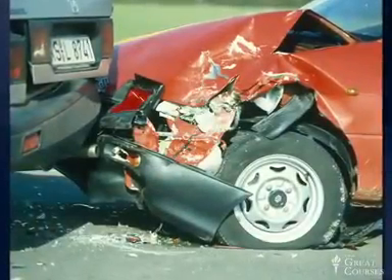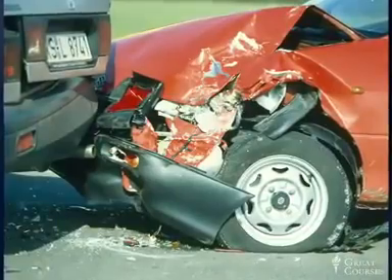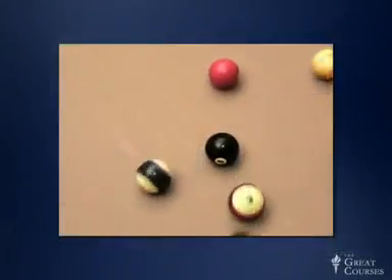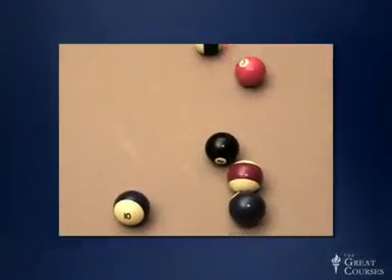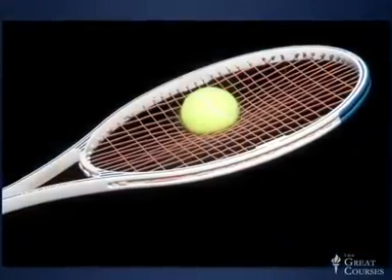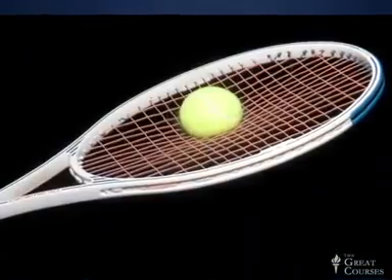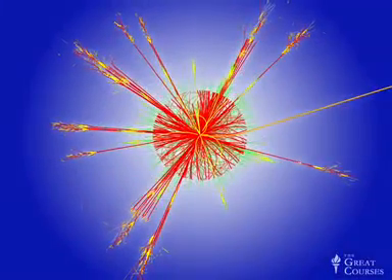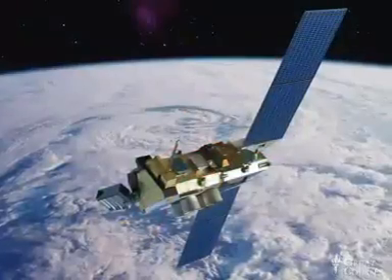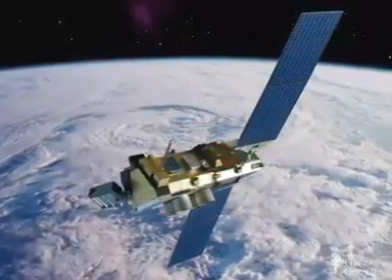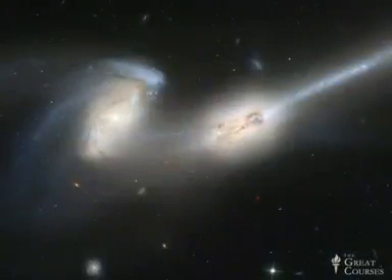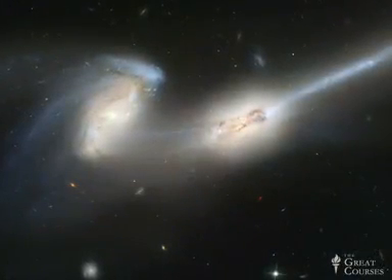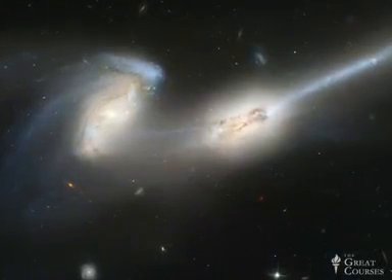So here we have a car collision. Bad scene, but that's a collision that is unfortunately commonplace in our world. Here we have a collision that splits the original arrangement of balls in billiards. Here we have a high-speed photograph of a collision of a tennis ball with a tennis racket. We have a collision of elementary particles in a high-energy particle accelerator. We have a spacecraft going by the Earth. That hardly seems a collision, but in fact it is. We have a collision that takes millions of years to occur. It's an actual telescope photograph of a collision between galaxies.